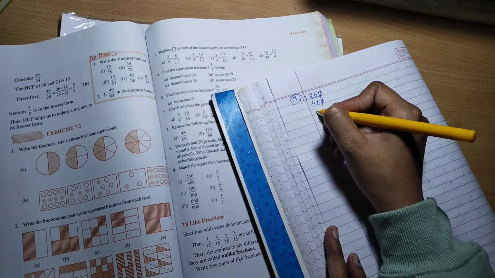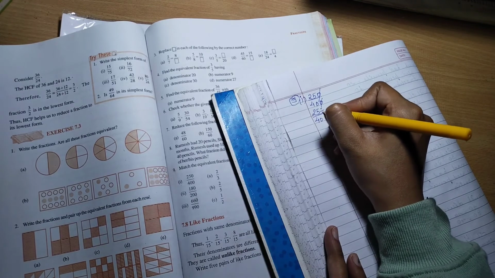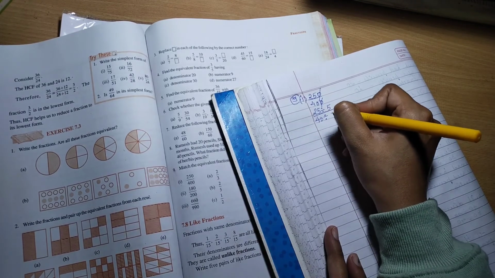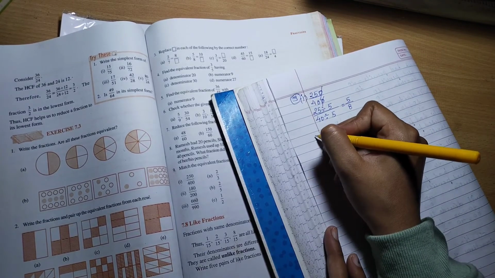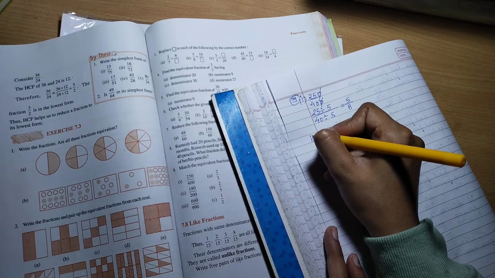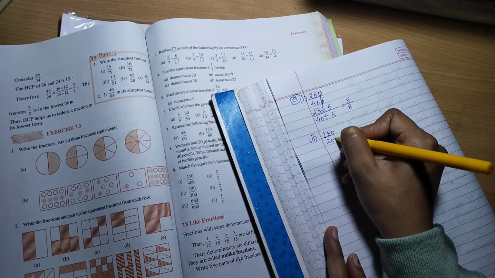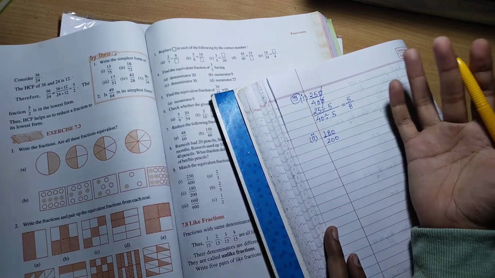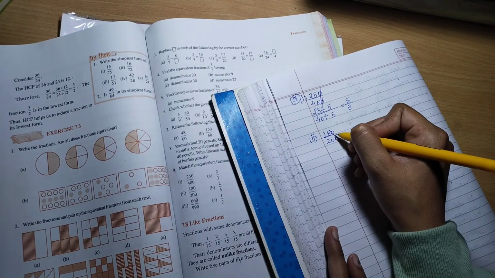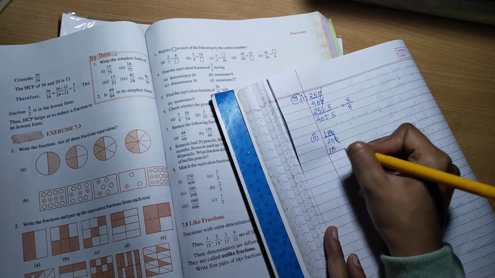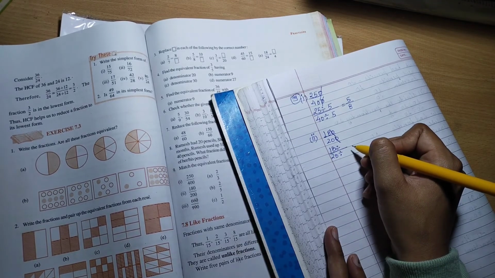0 0 we will cancel. So now what will be left? 25 by 40. Now 25 and 40 can be divided by 5. Let us divide them. 5 5s are 25, 5 8s are 40. Got it. Then we will go for the second number. Second number is 180 upon 200. If you want to do it in a detailed manner, you can do that also, but however we are going to match the column, so I am doing it quickly. 0 0 will be cancelled. Again what will be left? 18 by 20.